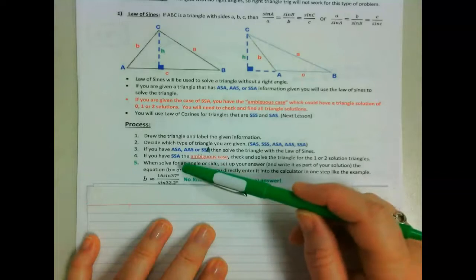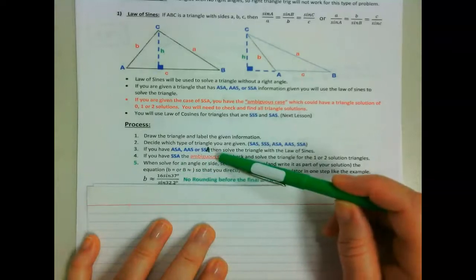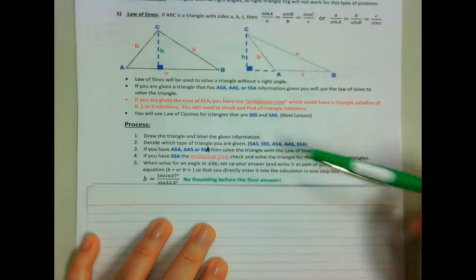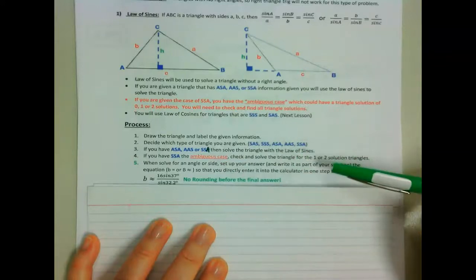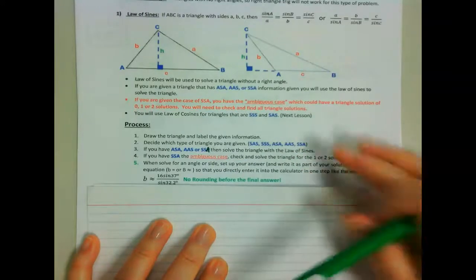If you have side, side, angle, remember that's the ambiguous case, so you need to check. If you have a solution, then you need to double check that you don't have 2.